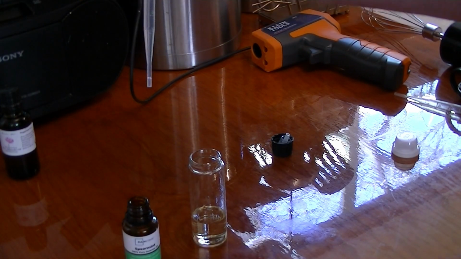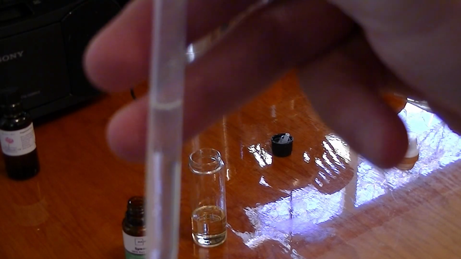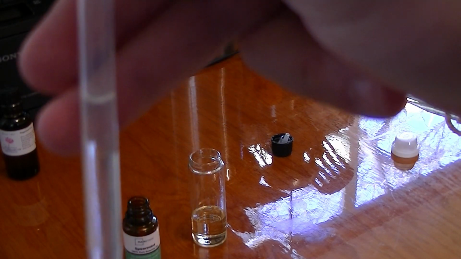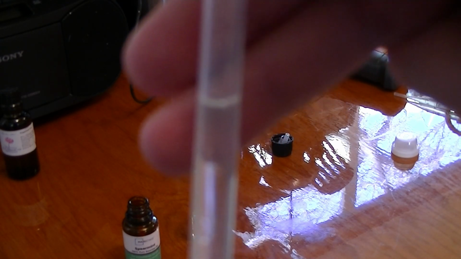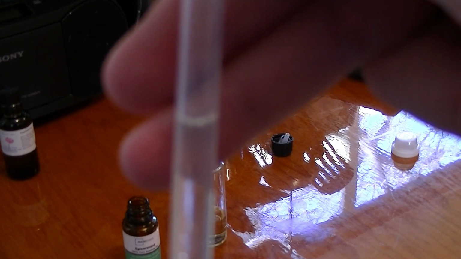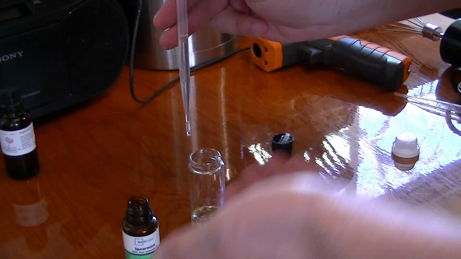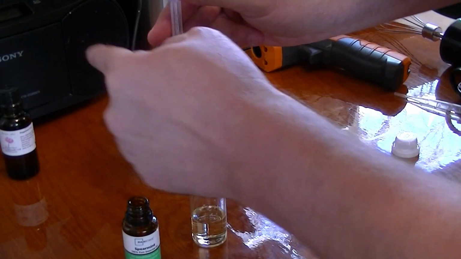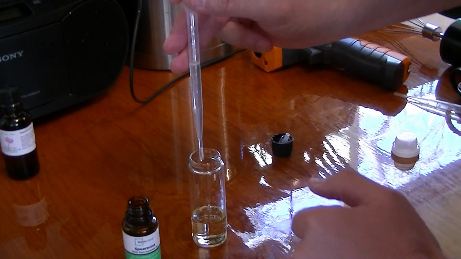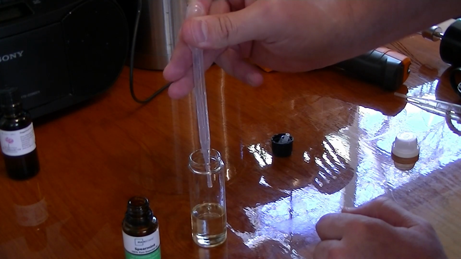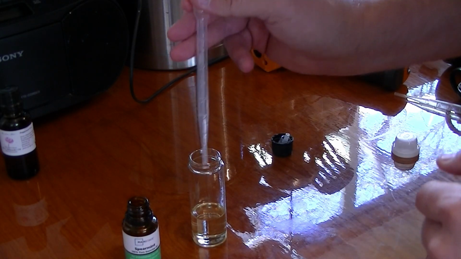Okay, and I'm going to do a little science verbiage here. When measuring, can't really see that, but there's a parabola at the top. You want your measurement to be at the bottom of that parabola. So there's a little bowl, right? It makes a U. Your measuring point is from the bottom of that bowl. That's 7.5, making 15 milliliters.